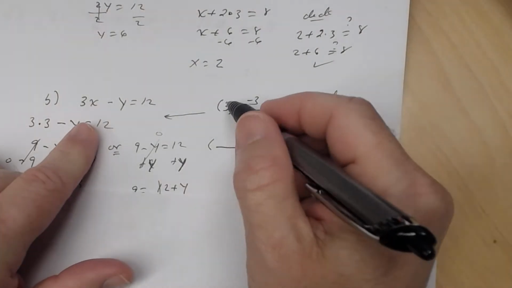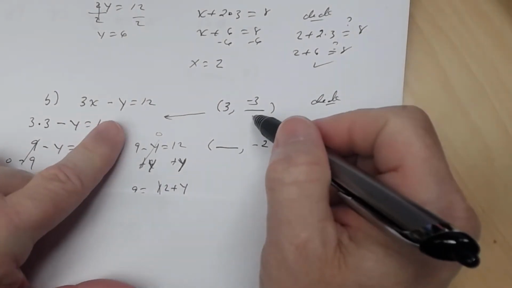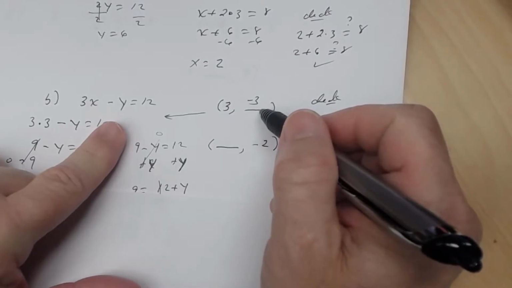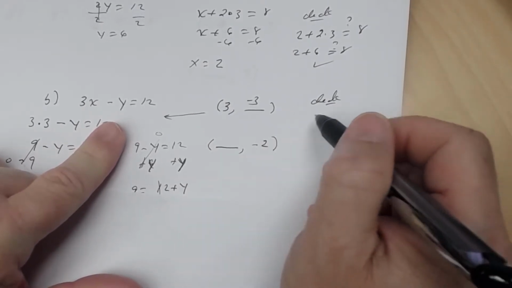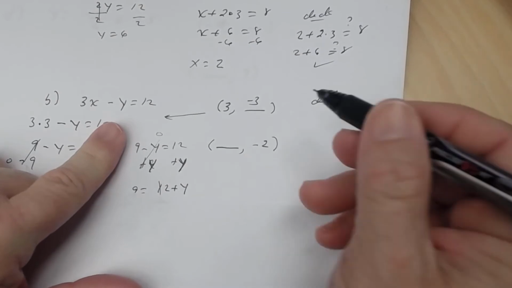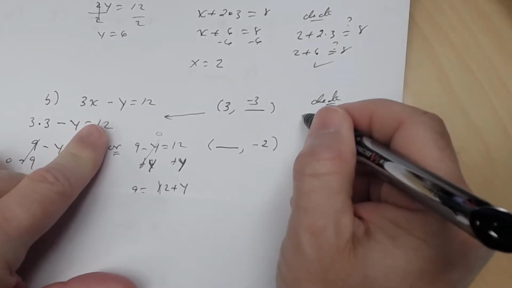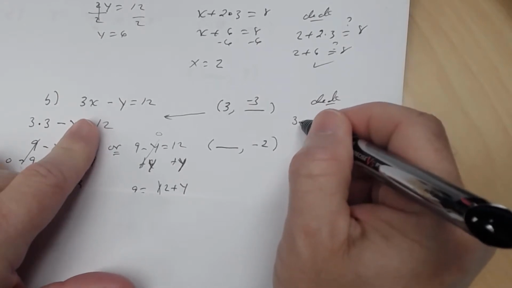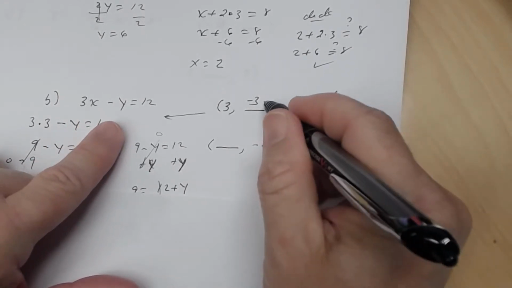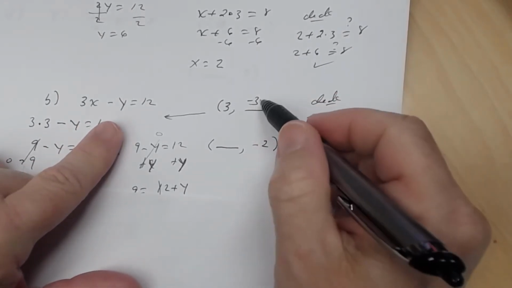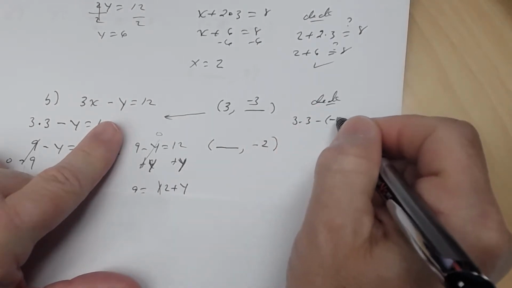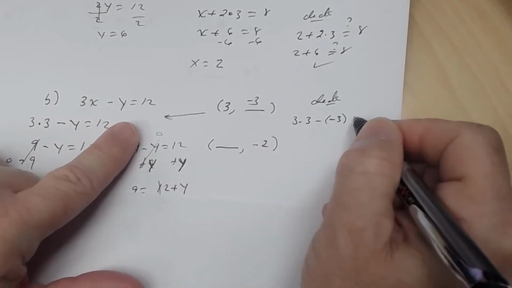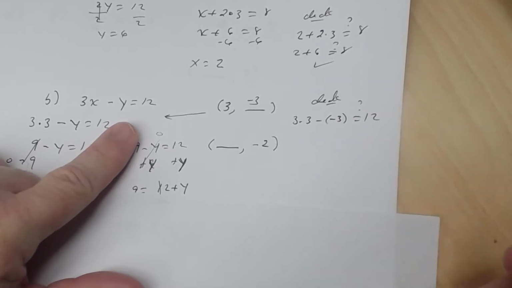So where we see the variable x, you're going to plug in 3, and where we see the variable y, you're going to plug in -3. And so, I mean, you're done here, but if you do have time, go ahead and check. So you want to see if this is actually a solution. So you're going to say 3 times 3 minus y. Now be careful here, you're subtracting y. Y is a -3, so put that in parentheses. And then you want to see that's equal to 12.